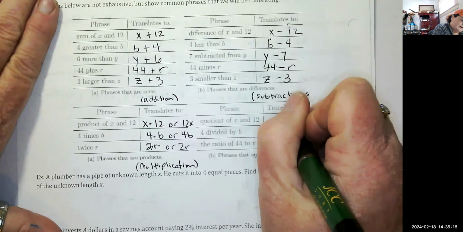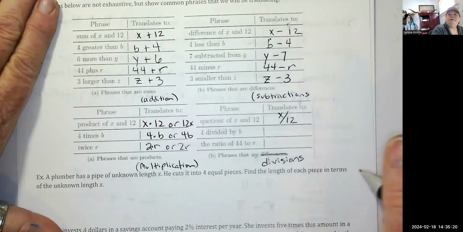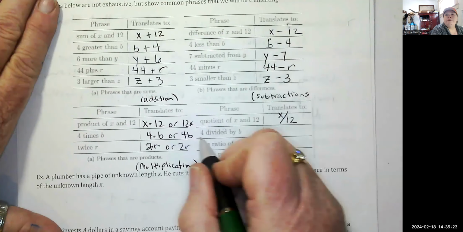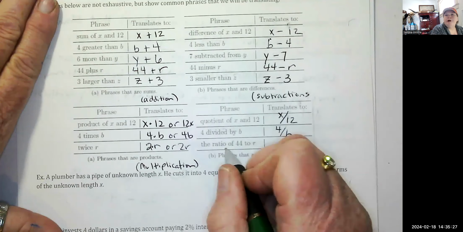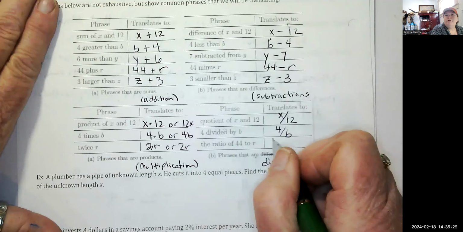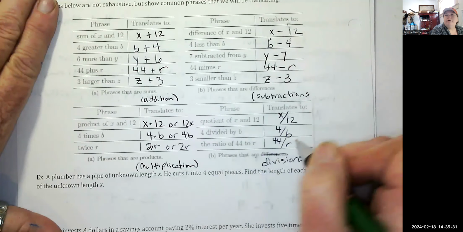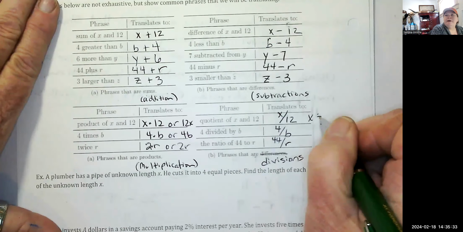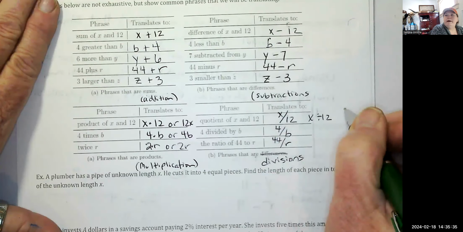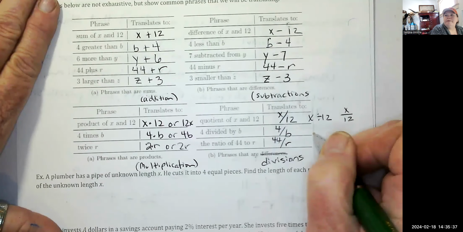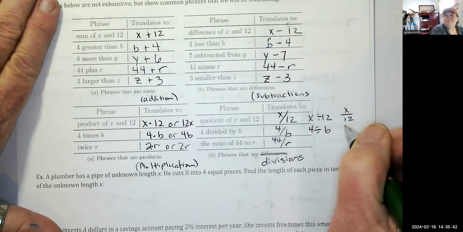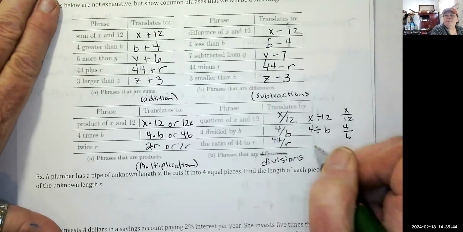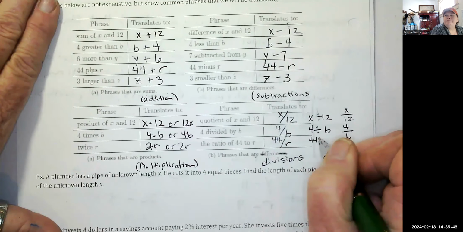So quotient of x and 12 is x divided by 12, not 12 divided by x. 4 divided by b. The ratio of 44 to r, 44 to r. These could also be written as x divided by 12. You could write them all the same, just in case you see something different. They could all be written this way as well.